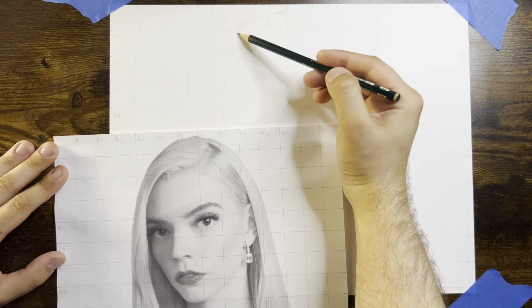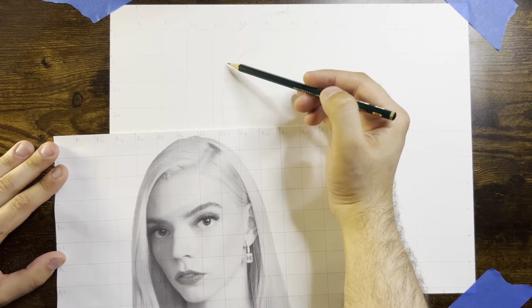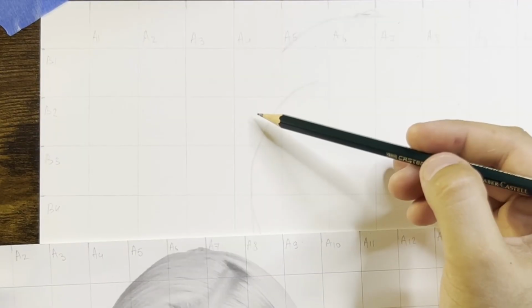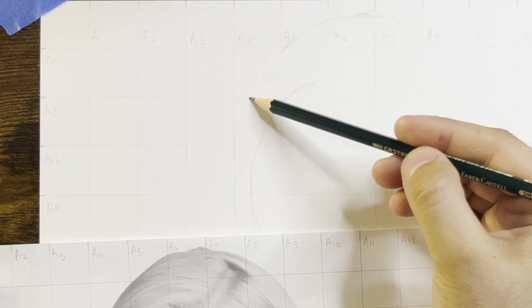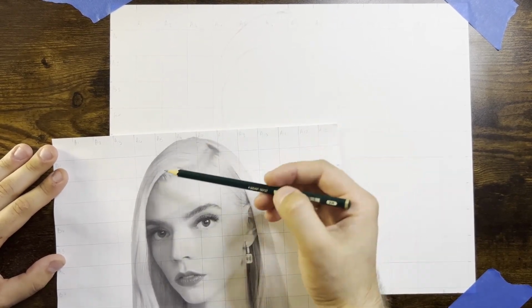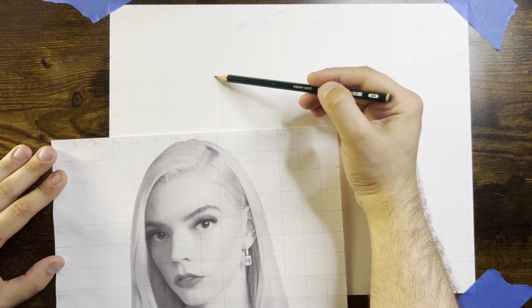The line enters slightly here, ending about 1/3 across. Then moving down, it ends at the intersection of squares.